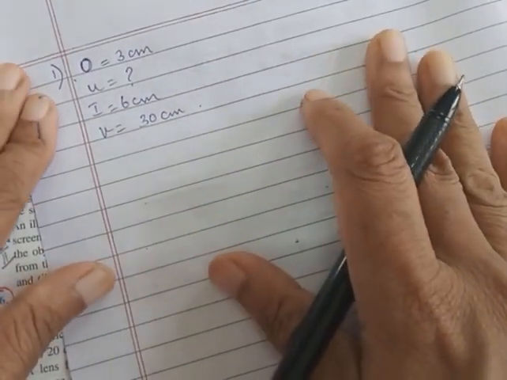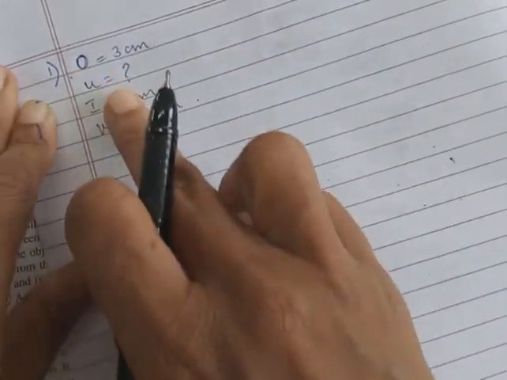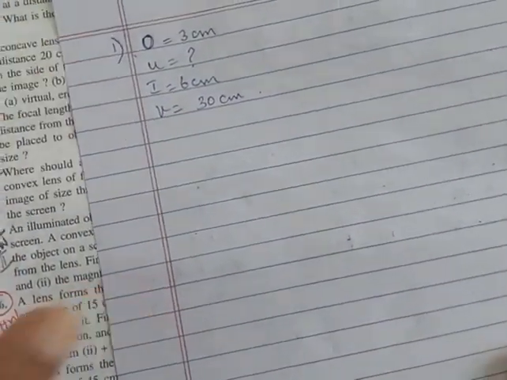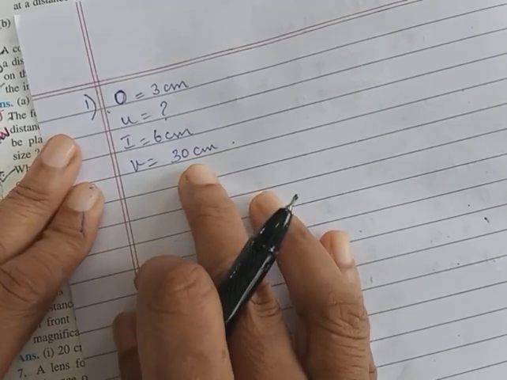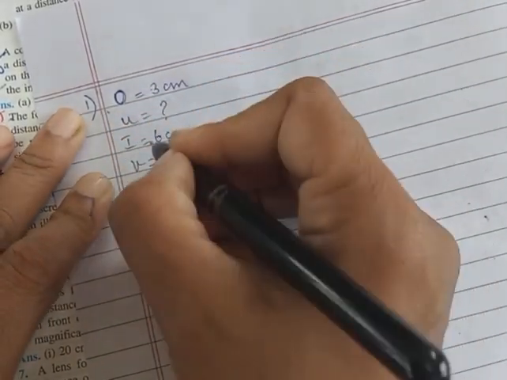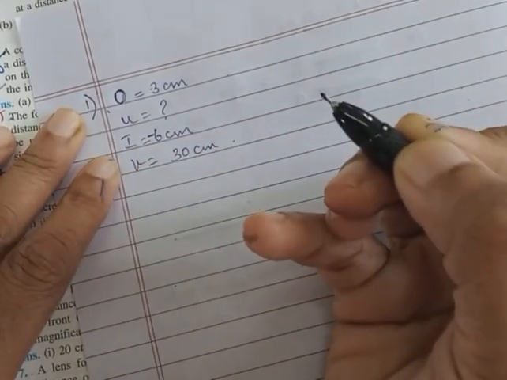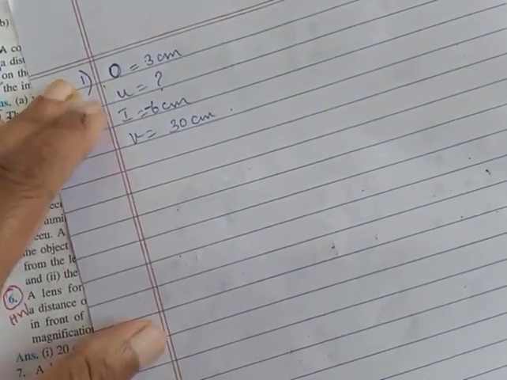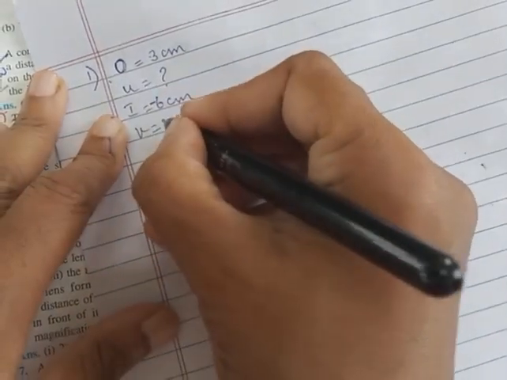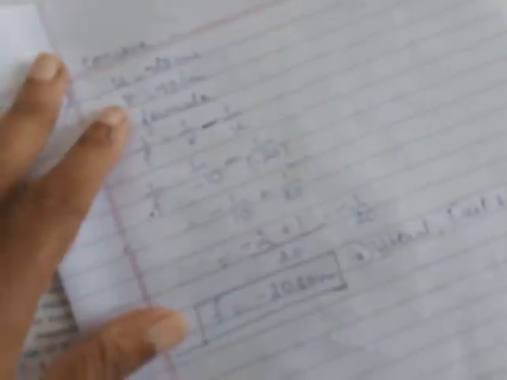Now we have to use the sign convention. This comes under case 1 to 5, because the object is in front of the lens and the image is behind the lens. So in case 1 to 5, object is positive, image is negative. Then U is negative and V is positive. Remember?